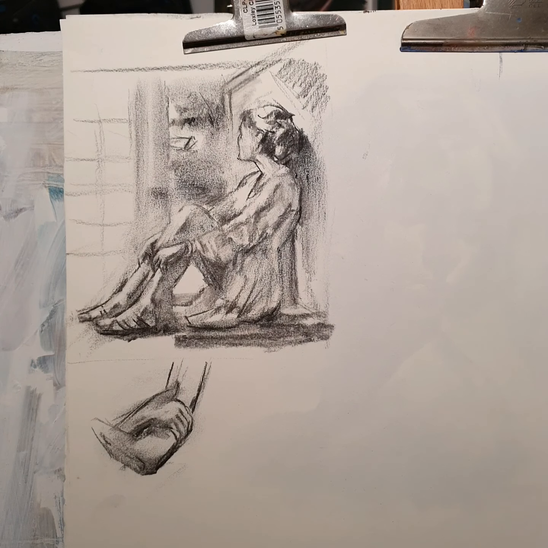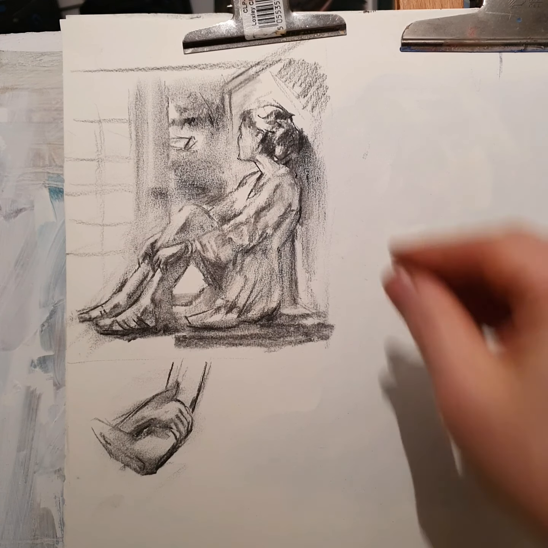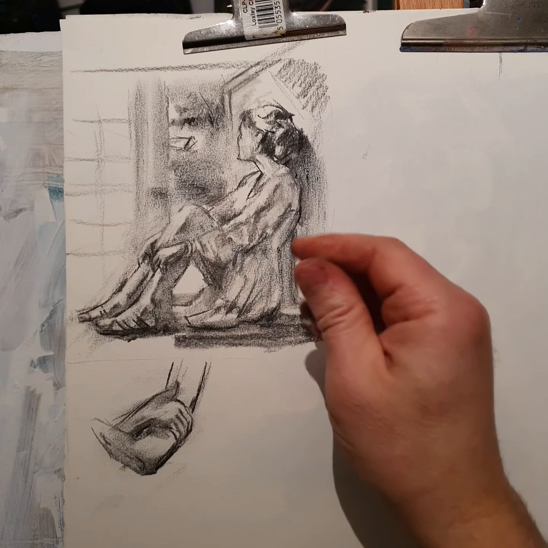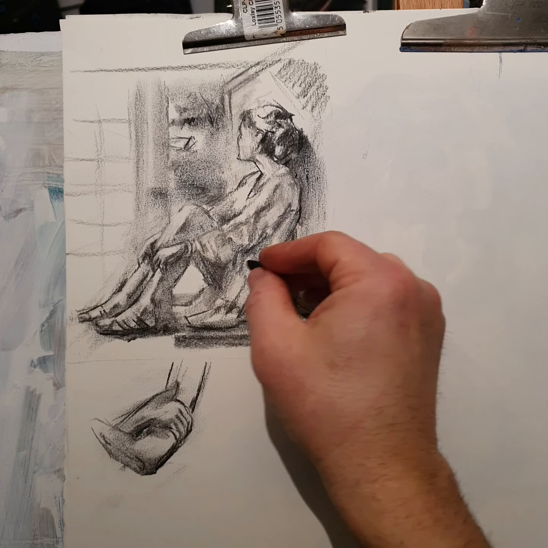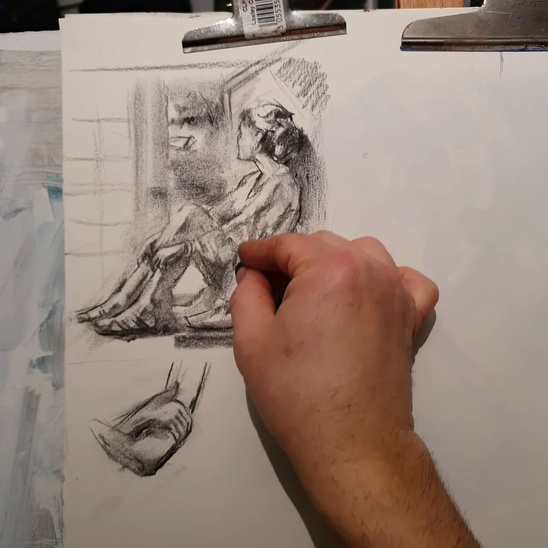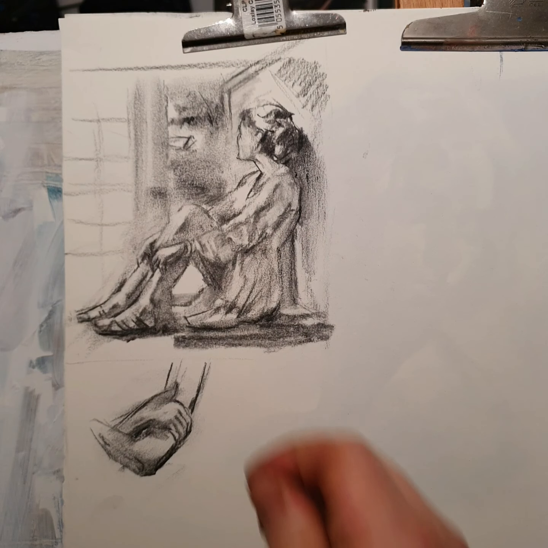That's here. Now, a bit of putty rubber. Back into action here with putty rubber. Let's first of all work with some folds here.